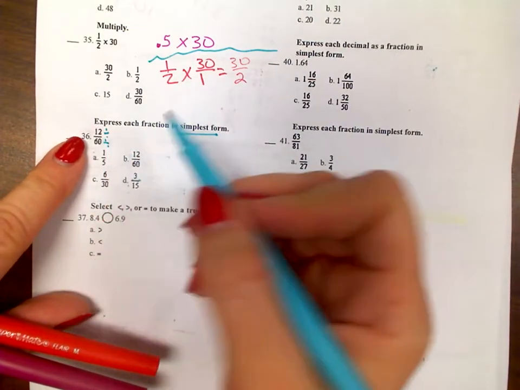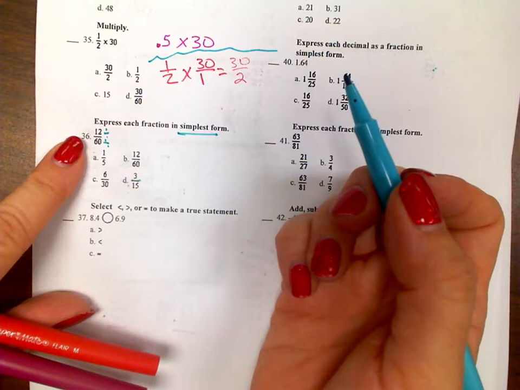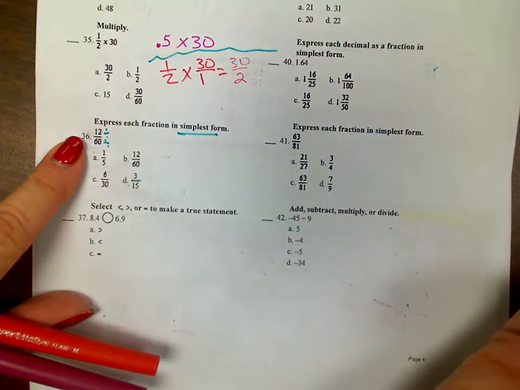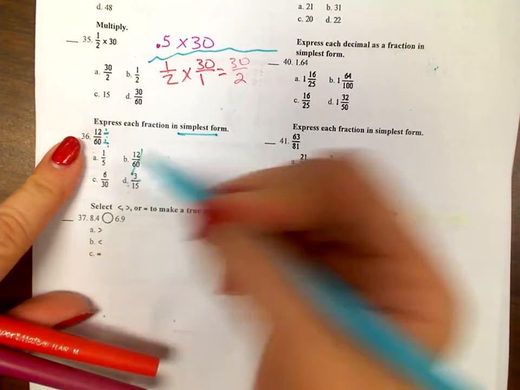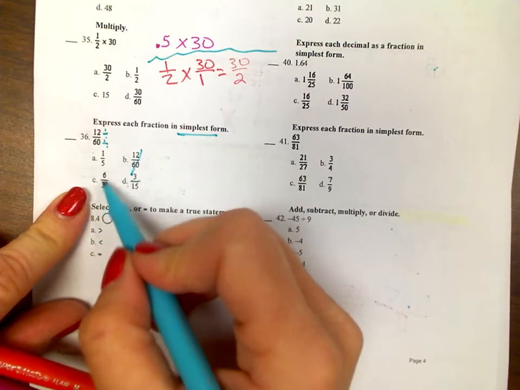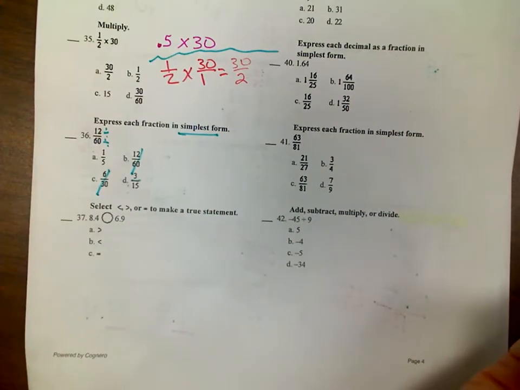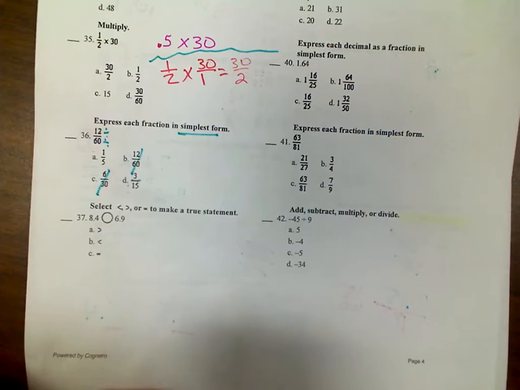So if I divide, you can divide by 2. You can keep going with that, or divide by 6. But you want to get down to the smallest, simplest form. Well, 12 over 60 can be simplified. 6 over 30 can be simplified. So I can cross those two out immediately.